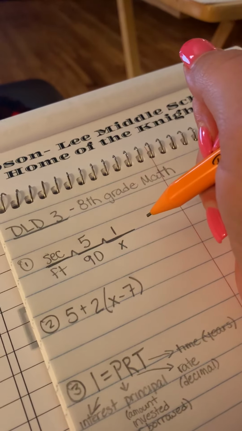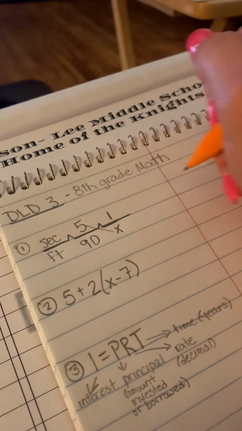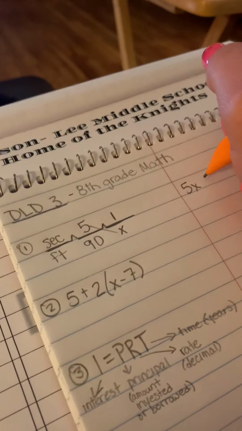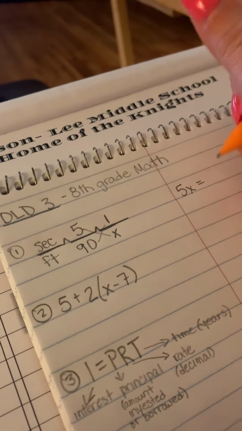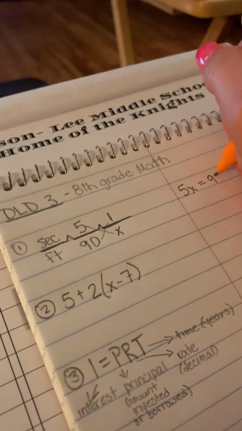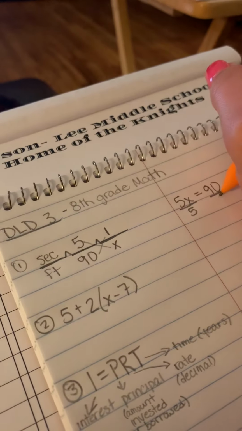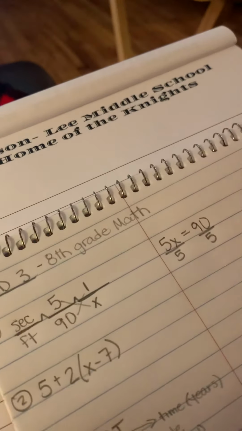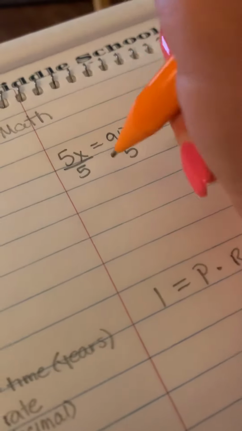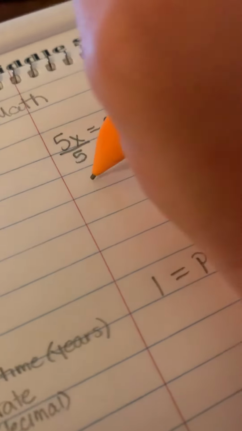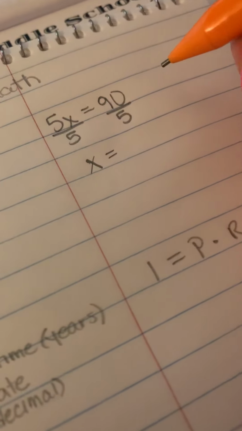Now I can cross multiply and divide. That means I set this equal to this. So 5x equals this times this, which 90 times 1 is 90. And then divide both sides by 5 because we want to isolate x on one side of the equation. 5 over 5 creates 1, so I'm left with 1x equals 90 divided by 5.